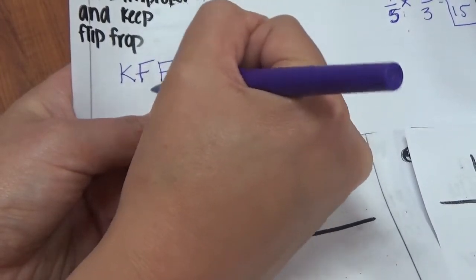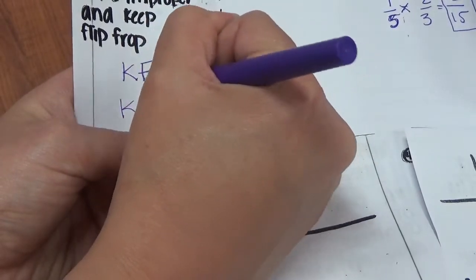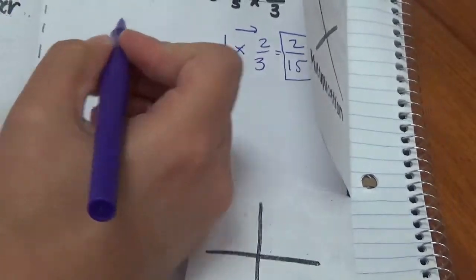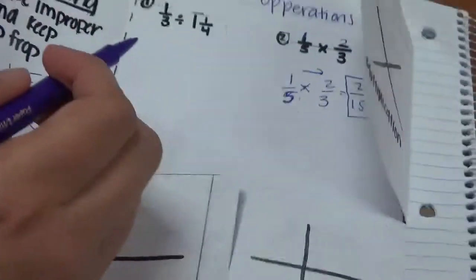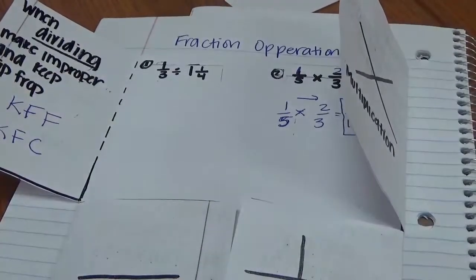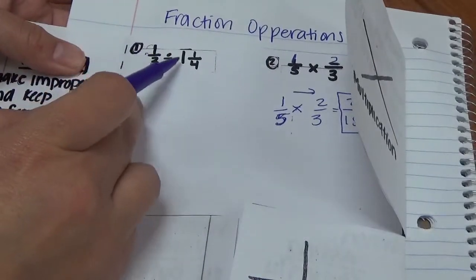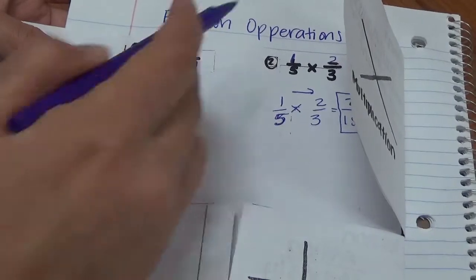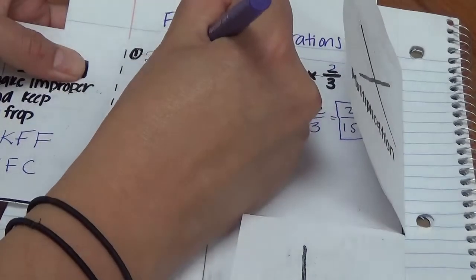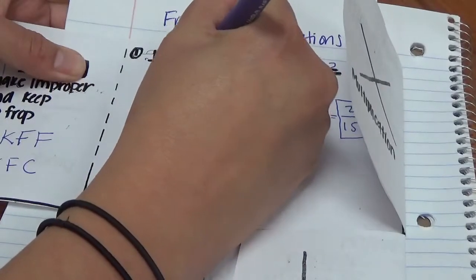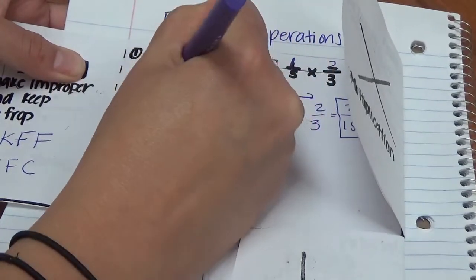I don't know, whichever one you feel better with. So either keep flip flop or keep flip change. And that just means that we are going to keep 1/3 as 1/3. We need to make 1 1/4 into an improper fraction, which we just looked at. 1 times 4 is 4, plus 1 more is 5 over 4.